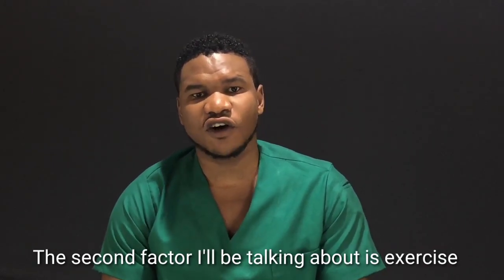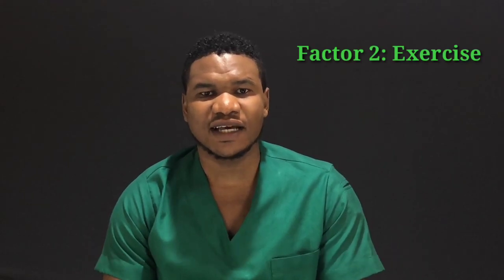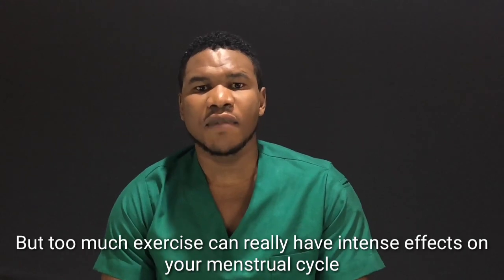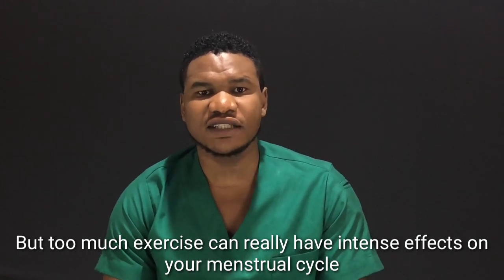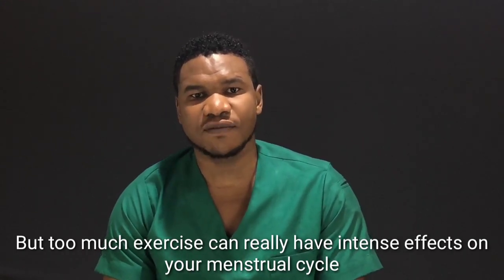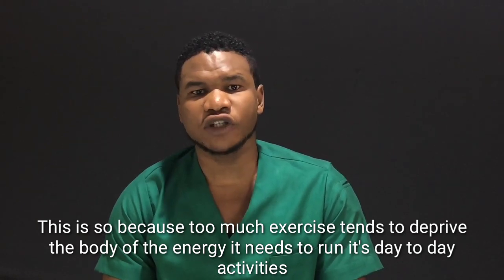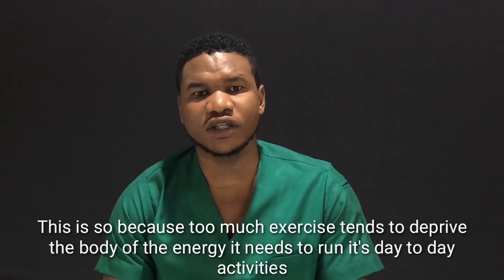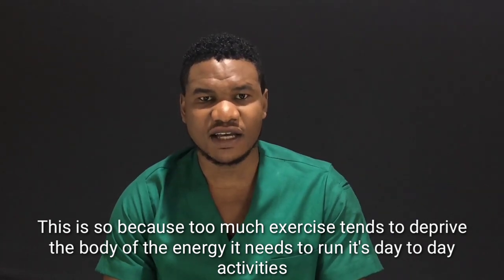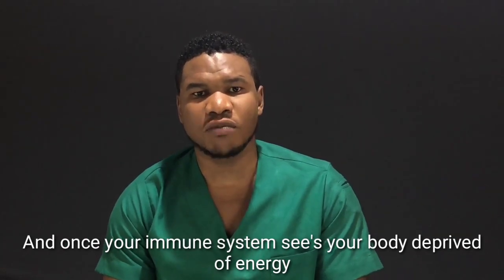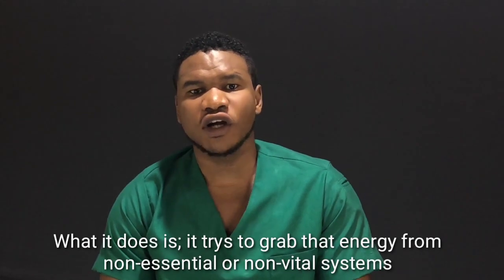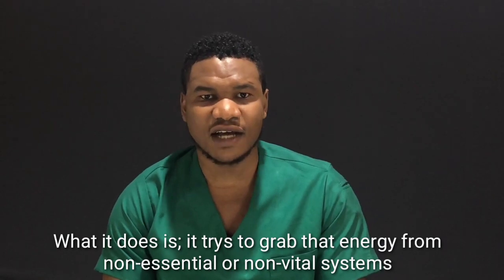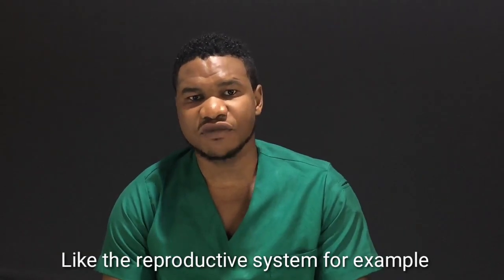The second factor I'll be talking about is exercise. Exercising and maintaining a healthy weight is good, but too much exercise can really have intense effects on your menstrual cycle. This is so because too much exercise tends to deprive the body of the energy it needs to run its day-to-day activities. And once your immune system sees your body deprived of energy, what it does is it tries to grab that energy from non-essential or non-vital systems like the reproductive system, for example.